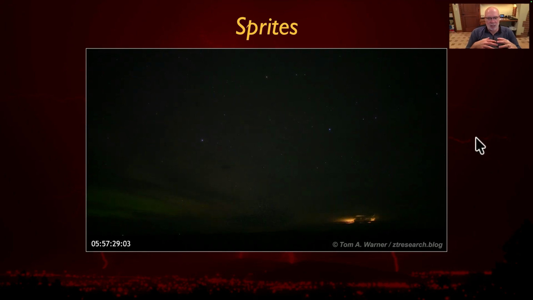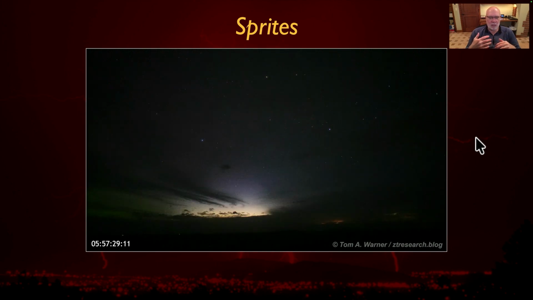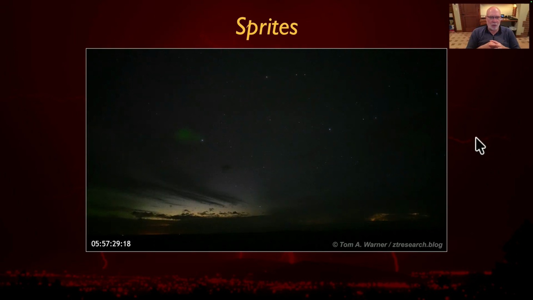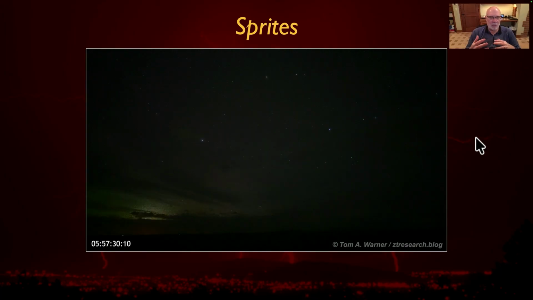And recent studies have looked at that green emission and also attribute it to metals in the upper atmosphere, nickel and other metallic gases that are actually creating the emission and causing that to linger beyond the duration of the actual sprite itself.